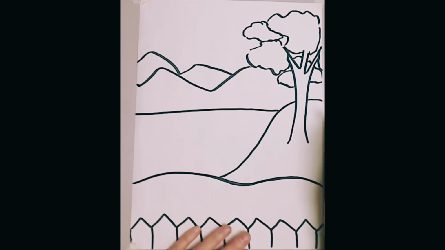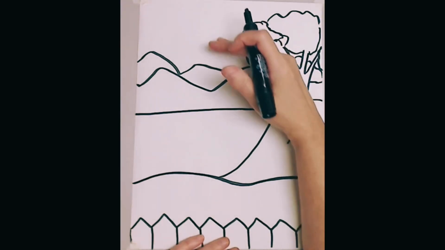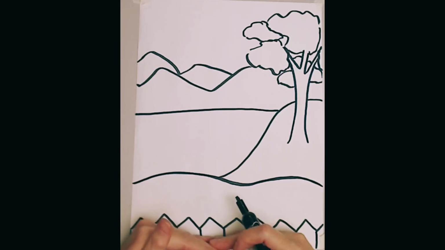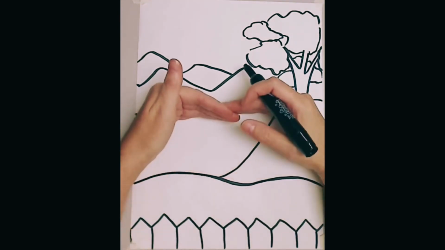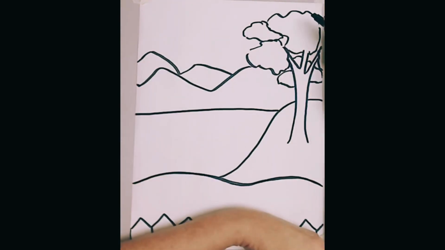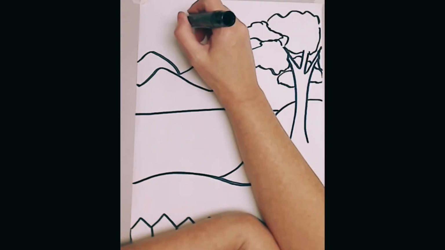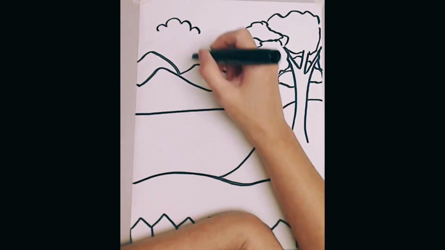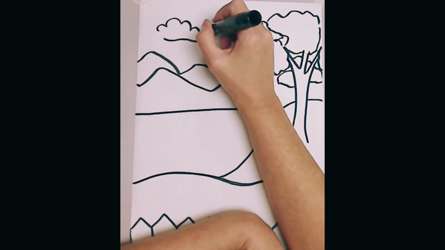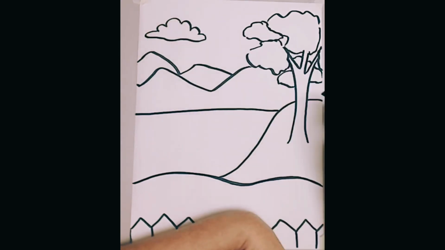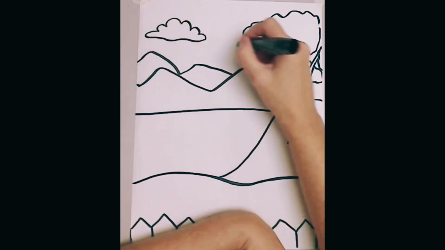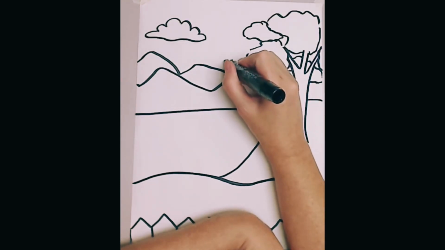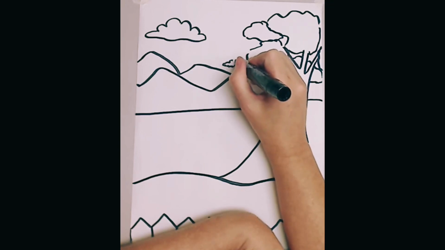Now, like I said, we're layering. We do the front first. So whatever's closest to us goes first, then next, then next, then next, and further away. Now we're going to have some clouds. So if you'd like, I like to do the puffy part at the top and more flat at the bottom. Now, not a straight line, but you can just, and if you make them really tiny, guess what that is? It's far away clouds. Isn't that cool?